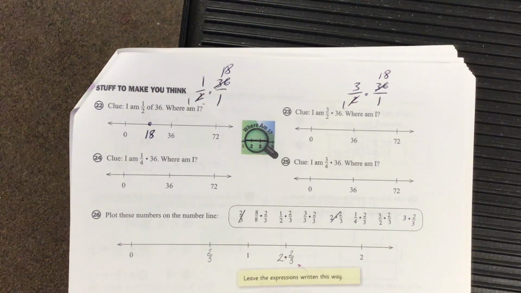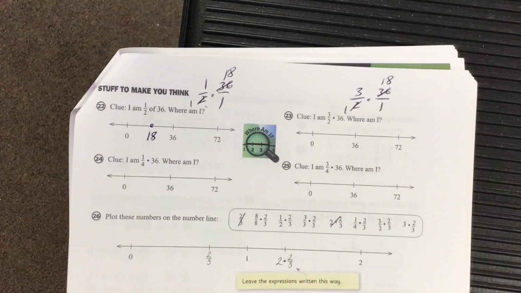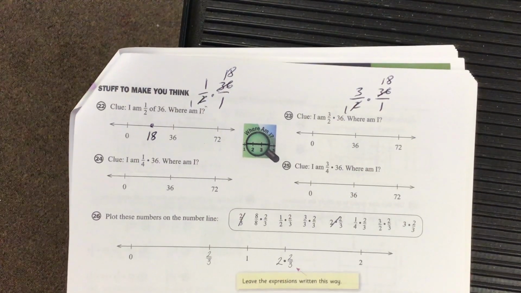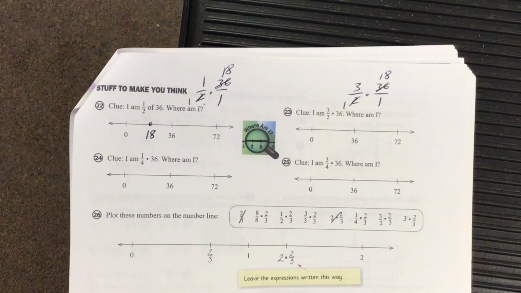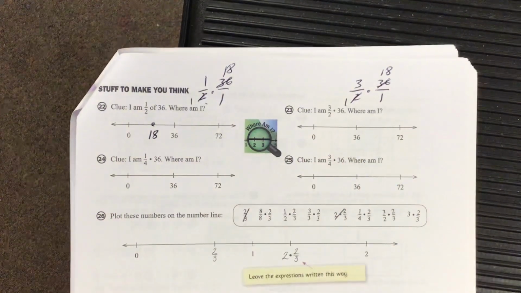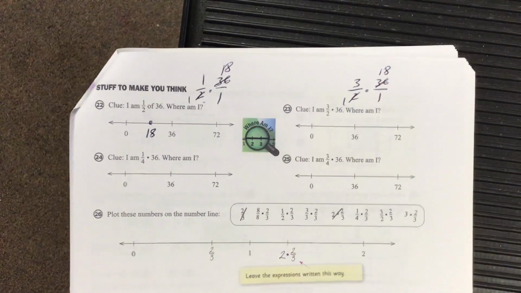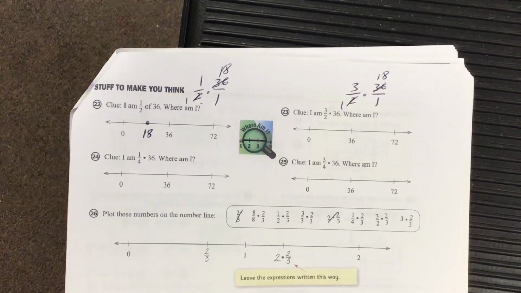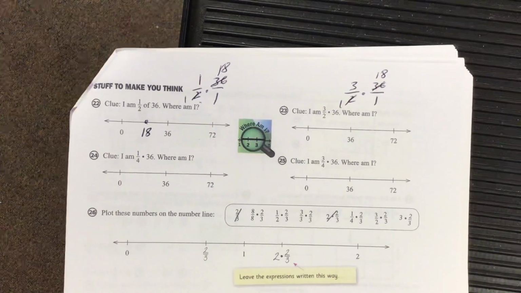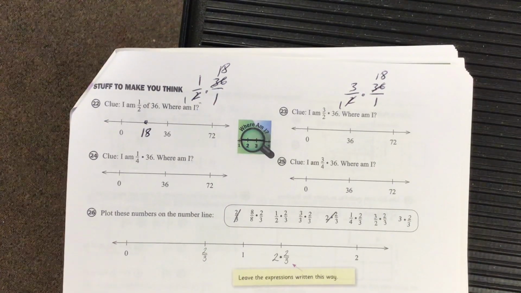Halfway between 36 and 72. What is it? Hang on, don't put it down. I'll wait. 54. 54 is correct.